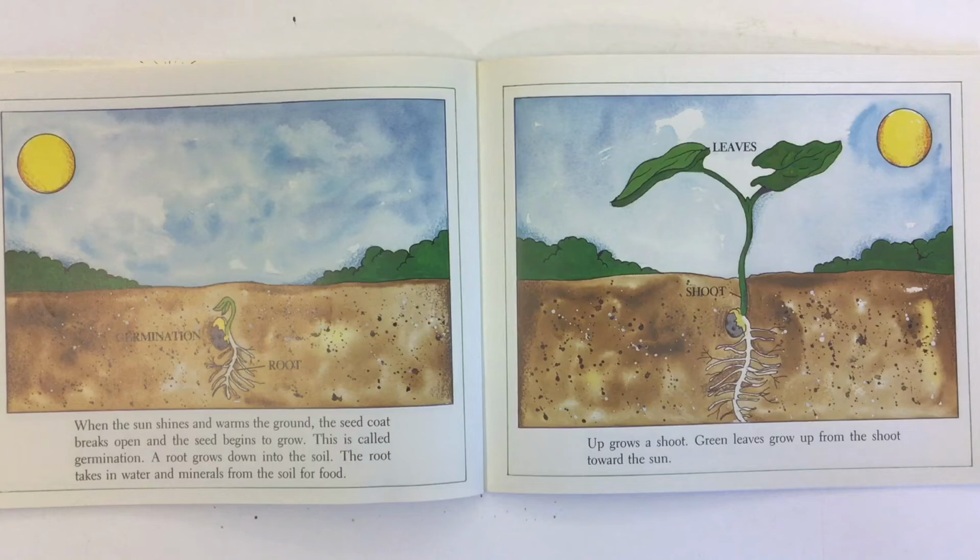This is called germination. A root grows down into the soil. The root takes in water and minerals from the soil for food. Up grows a shoot. Green leaves grow up from the shoot toward the sun.